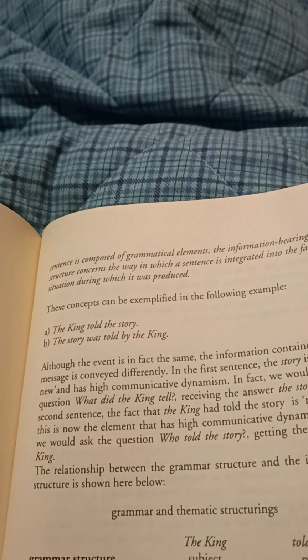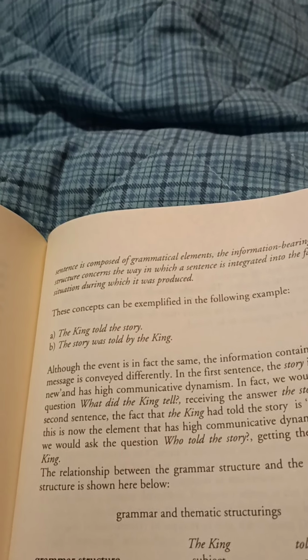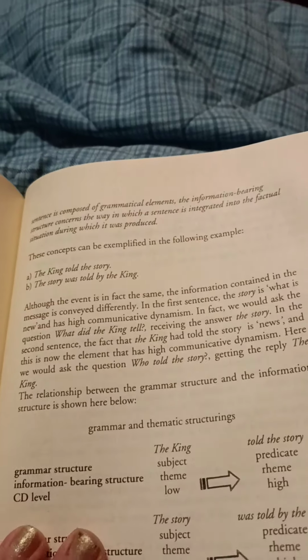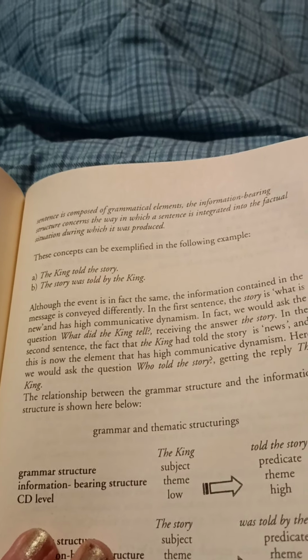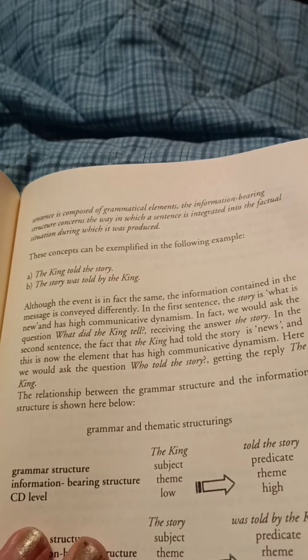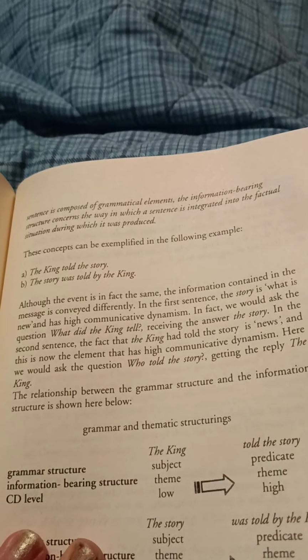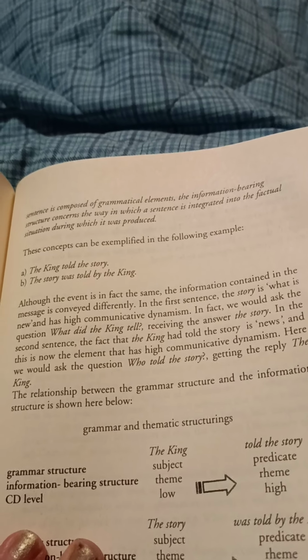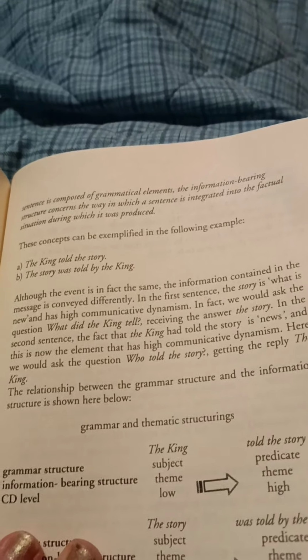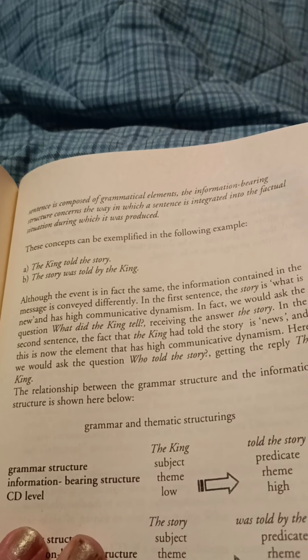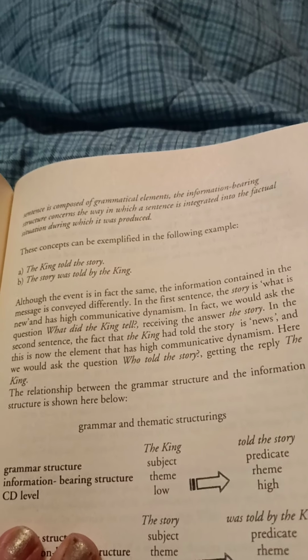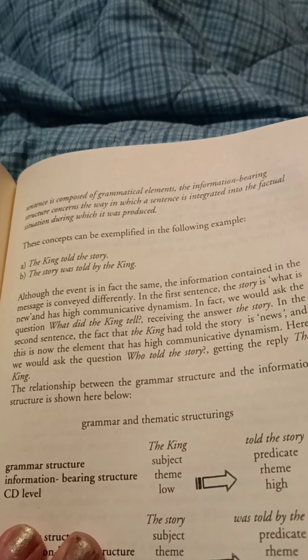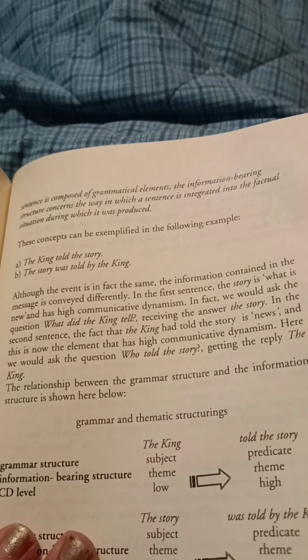The king told the story. The story was told by the king. Although the event is in fact the same, the information contained in the message is conveyed differently. In the first sentence, the story is what is new, and has high communicative dynamism. In fact, we would ask the question, what did the king tell? and receive the answer, the story.